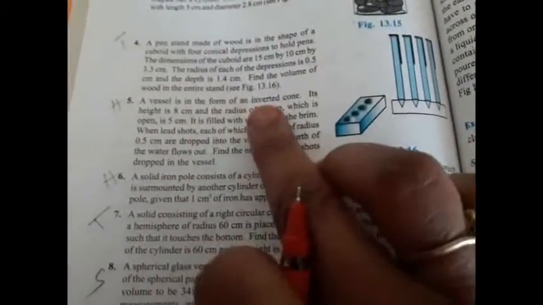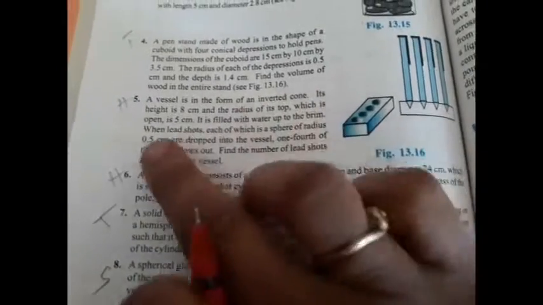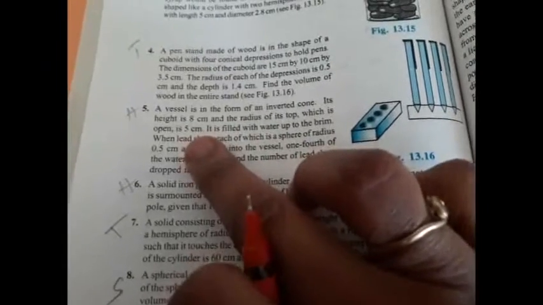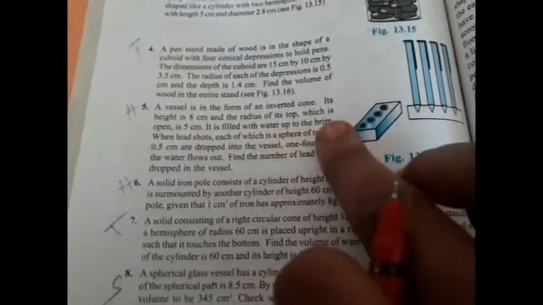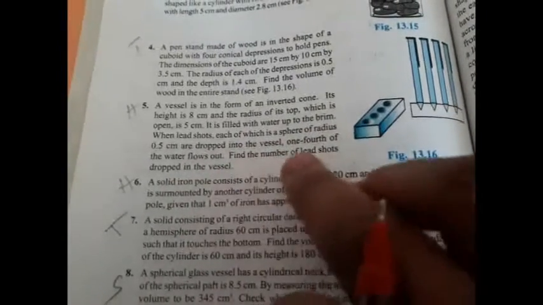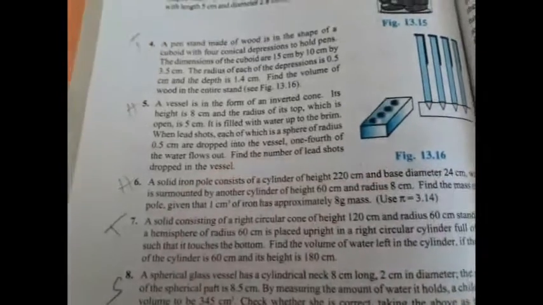Now let us move on to the next question. Now we are in the fifth question. A vessel is in the form of an inverted cone. Its height is 8 centimeter and radius of its top, which is open, is 5 centimeter. So it is inverted cone shape. Height is given, radius is 5 centimeter. It is filled with water up to the brim. When lead shots, each of which is a sphere of radius 0.5 centimeter, are dropped into the vessel, 1/4 of the water flows out. Find the number of lead shots dropped in the vessel.